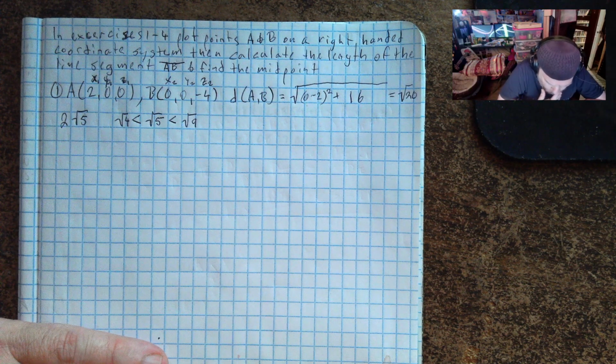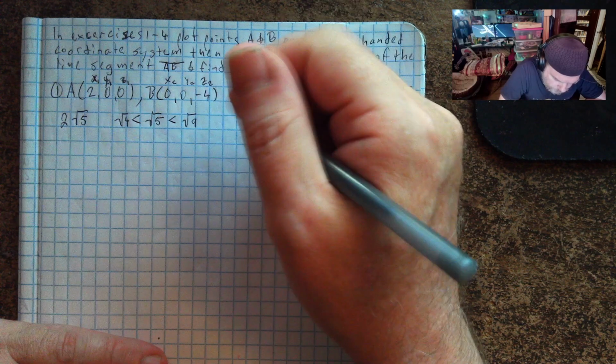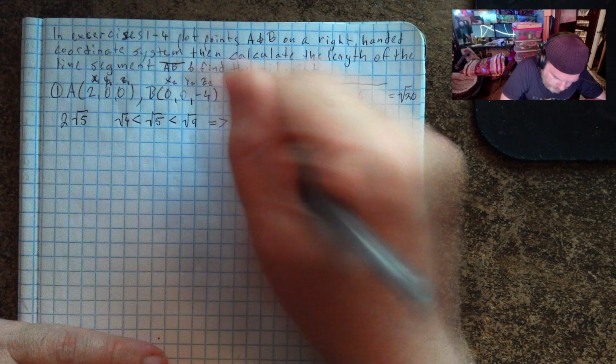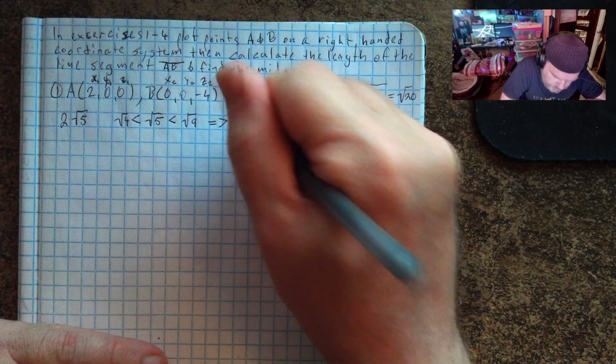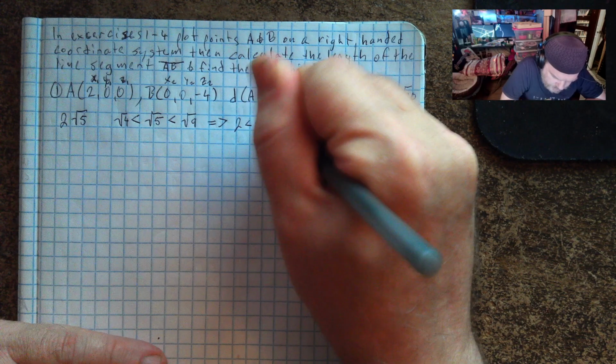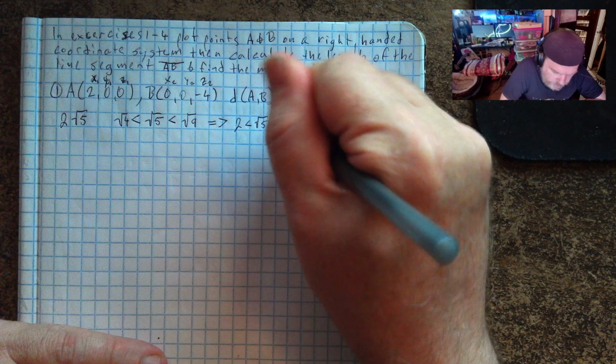That implies that 2 is less than the square root of 5 is less than 3.